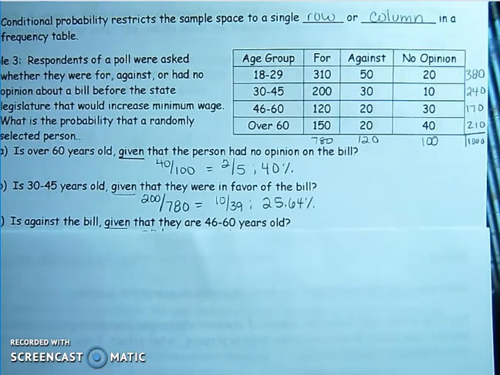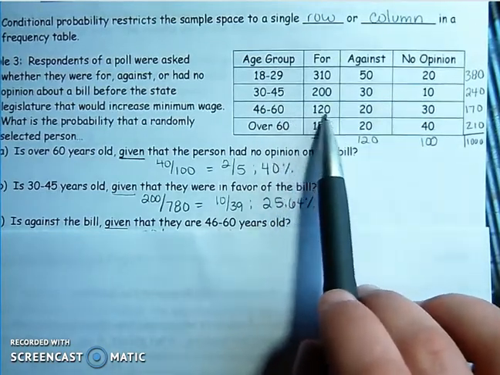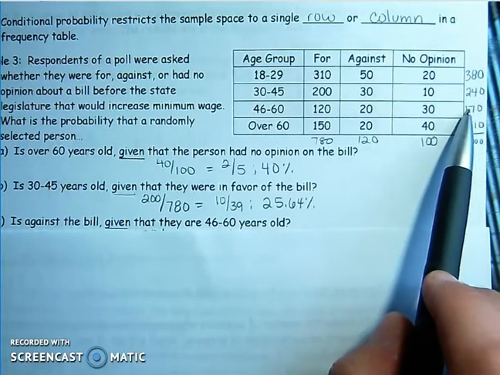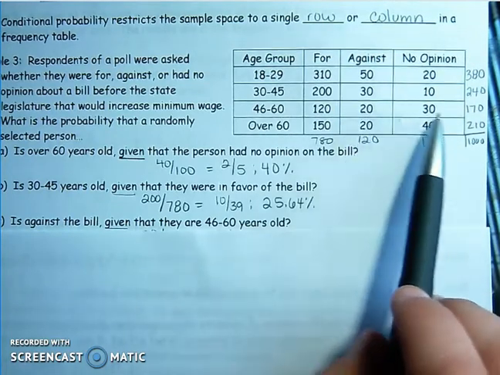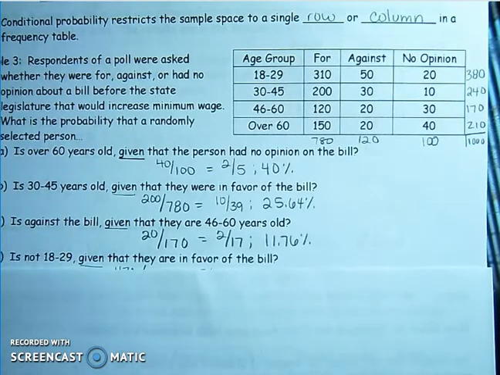What about if they are against the bill, given that they are 46 to 60 years old? So here we are told a specific age group, not their opinion yet. So we're looking at this specific row of 46 to 60-year-olds, so there's 170 of them, and we want to know how many were against that bill. Well, 20 out of that 170, or 2 out of 17.